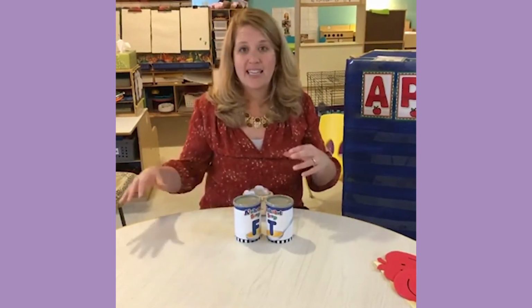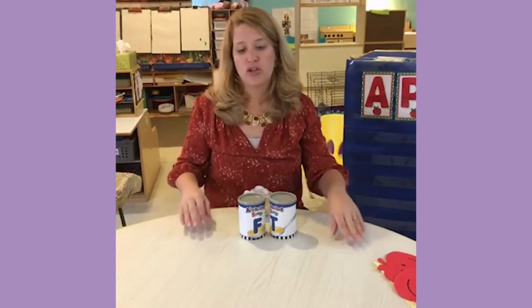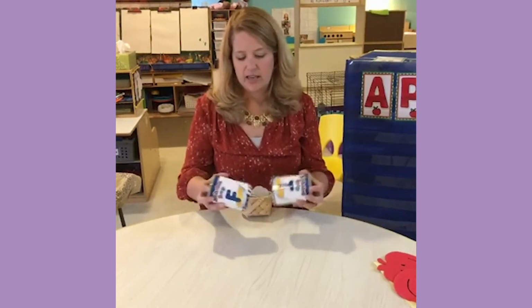If we're studying farm, I might pull out all of my plastic animals and we'll sort them. Are these animals that live on the farm or don't live on the farm? So I just pulled an example that we had out.